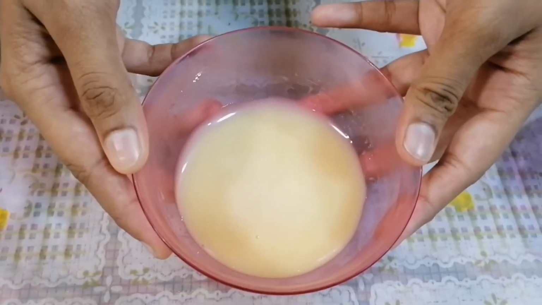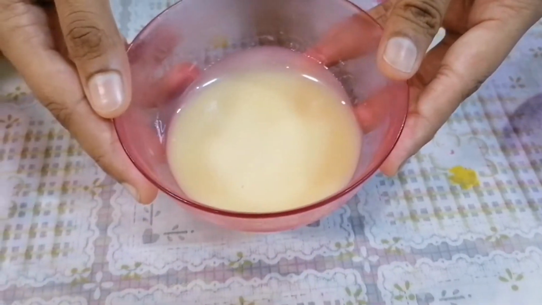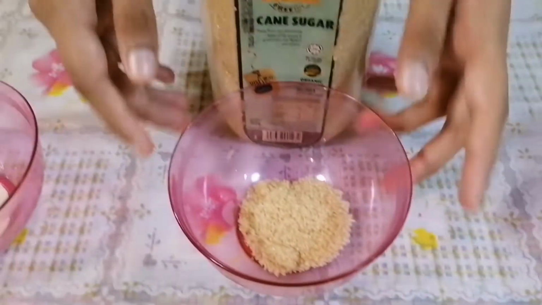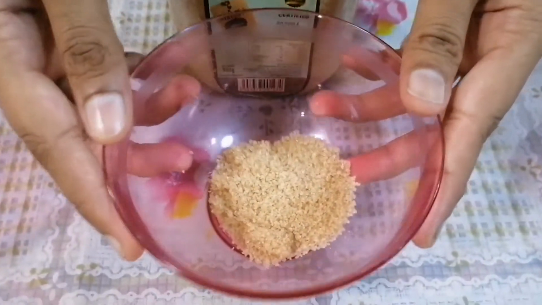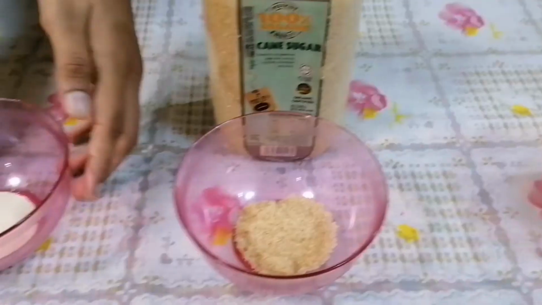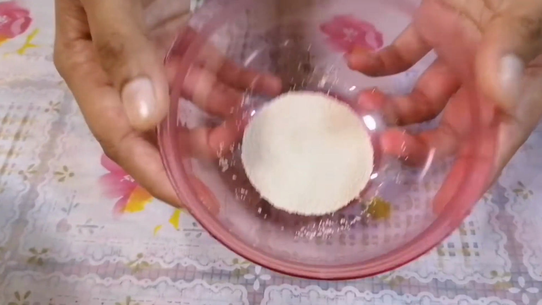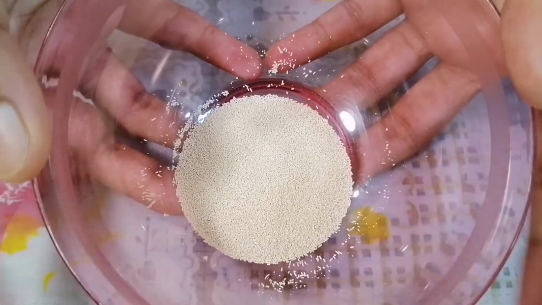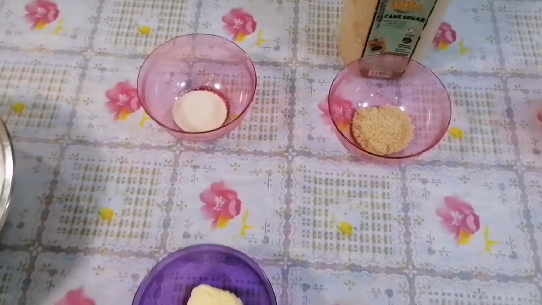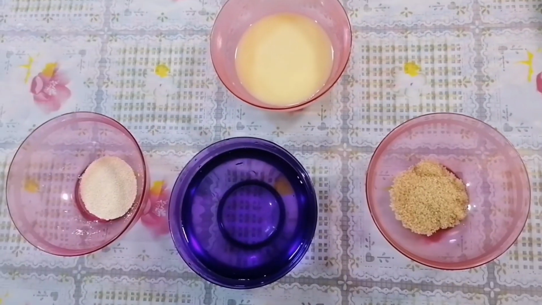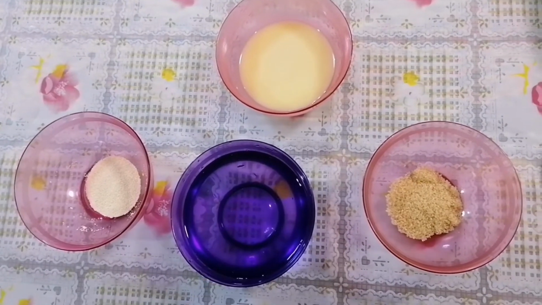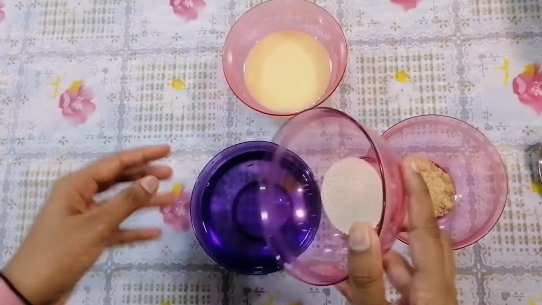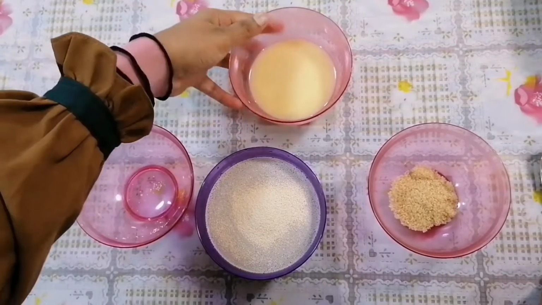Here we have 2 tablespoons of condensed milk to sweeten the donuts. And also 1 tablespoon of cane sugar. Last but not least, the main ingredient in this recipe, which is dry yeast. So these are all the ingredients needed to bake the donuts. Ta-da! So here we have these 3 ingredients and we have to mix them into the warm water.